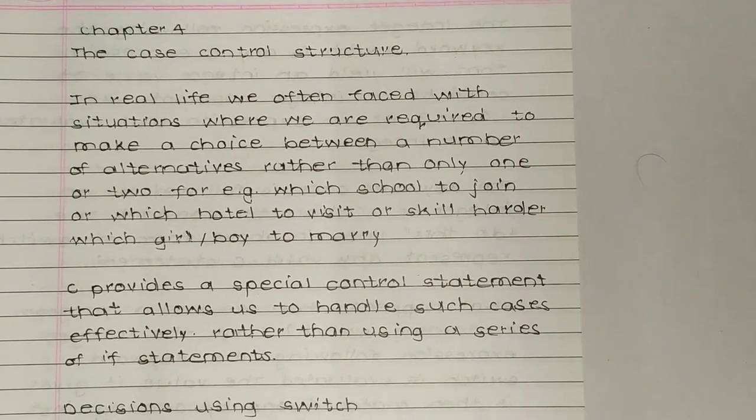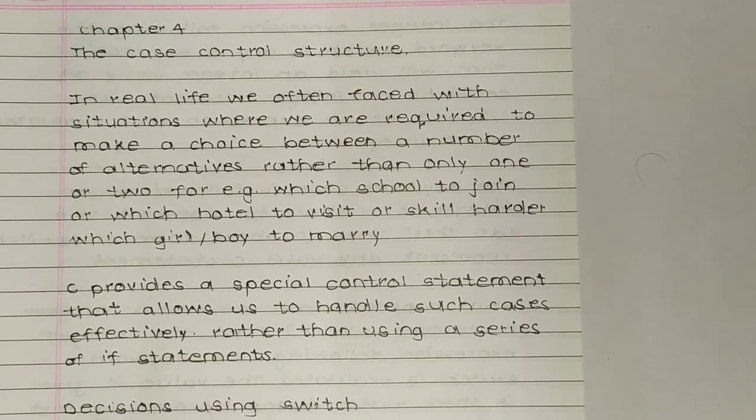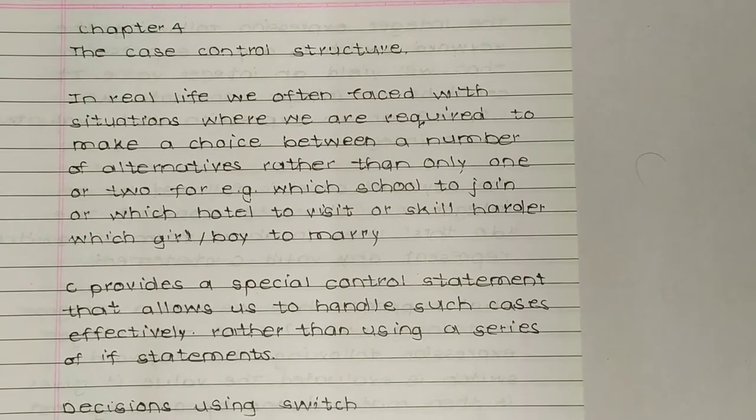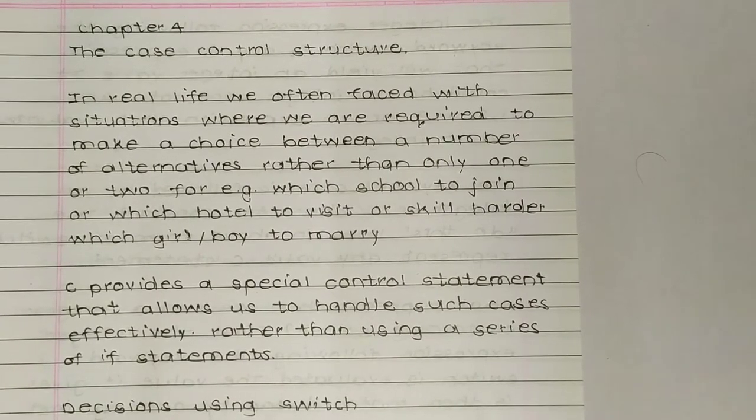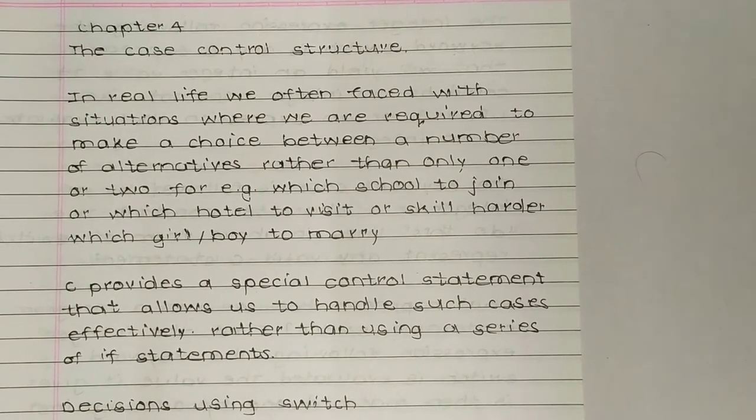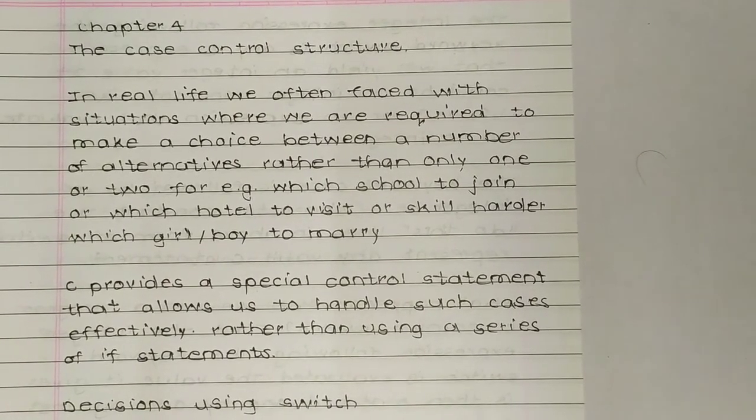Chapter 4. The Case Control Structure. In real life, we are often faced with situations where we are required to make a choice between a number of alternatives rather than only one or two.